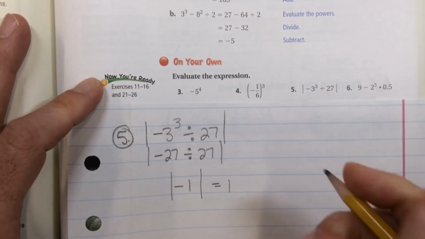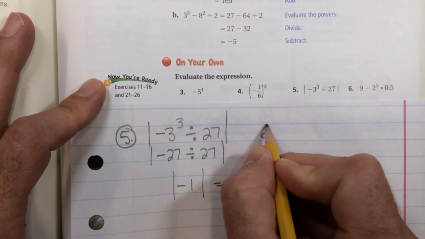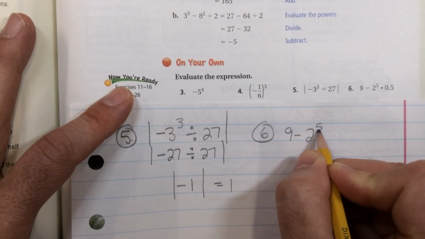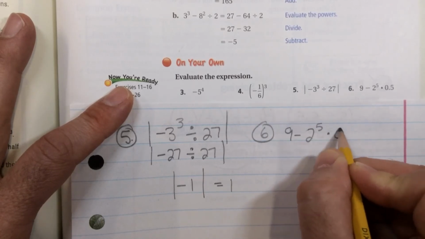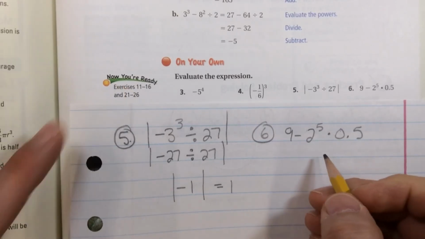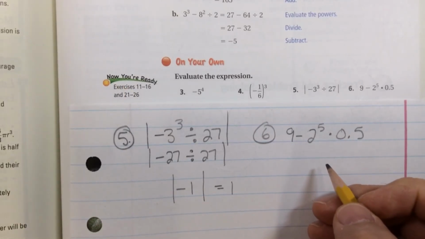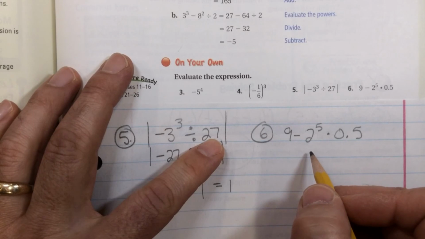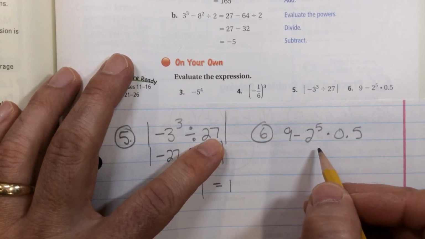And finally, number 6 here. 9 minus 2 to the 5th power times 0.5. Well, the first thing I take care of is 2 to the 5th power. 2 times 2 times 2 times 2 times 2 equals 32. Because 2 times 2 is 4, times 2 is 8, times 2 is 16, times 2 is 32.